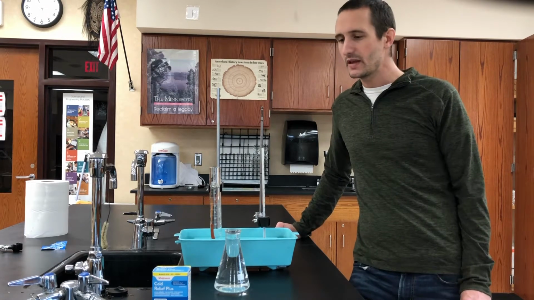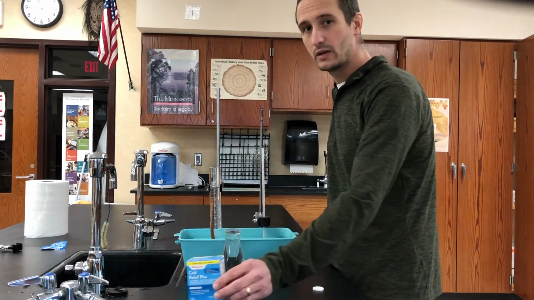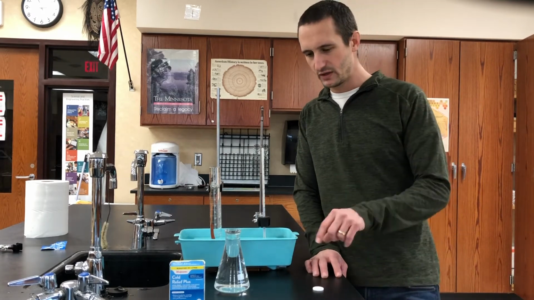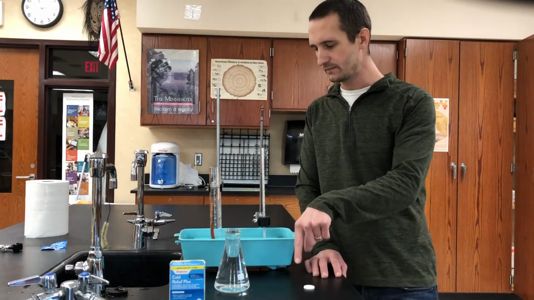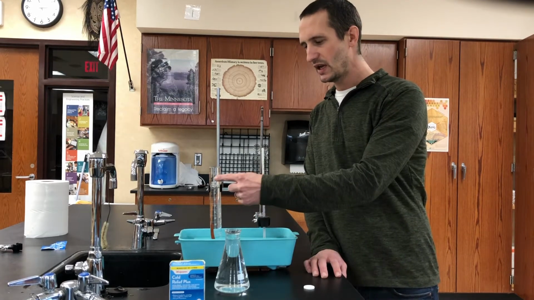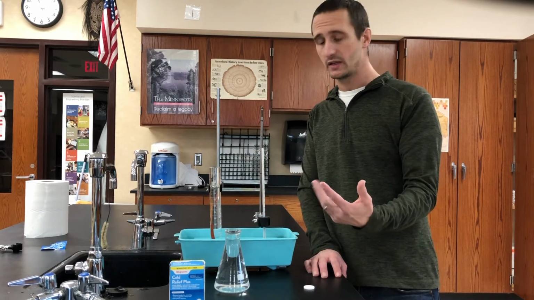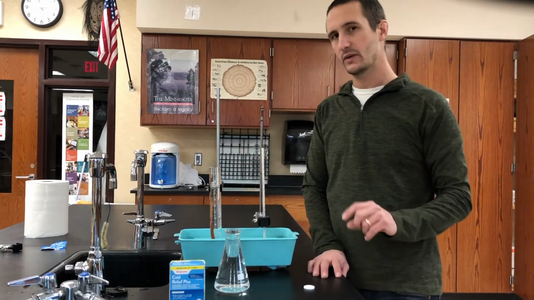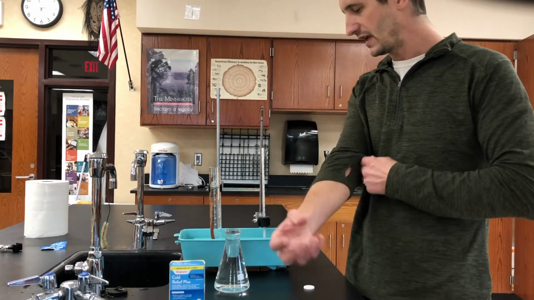And so in this little setup that I have here, we're going to actually be using some Alka-Seltzer to generate carbon dioxide gas. And I'm going to drop the Alka-Seltzer tablet in my flask that's filled with water, and we're actually going to bubble that gas through a tube. And I have a graduated cylinder here that I've filled with water and then inverted. So any gas that's collected is going to be displacing the water out of that graduated cylinder, and then we can measure and figure out the volume of the gas produced.